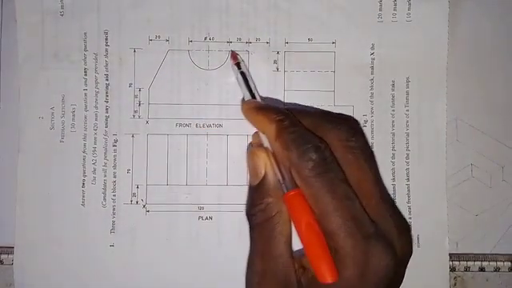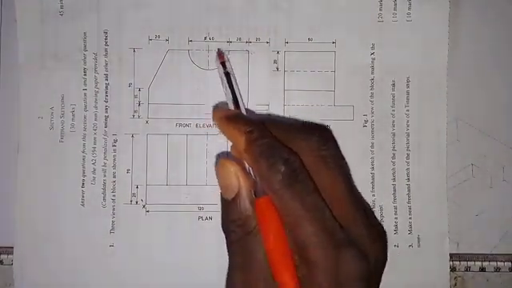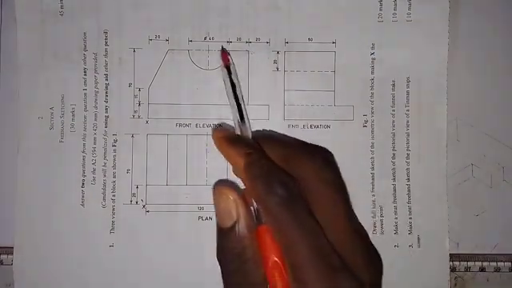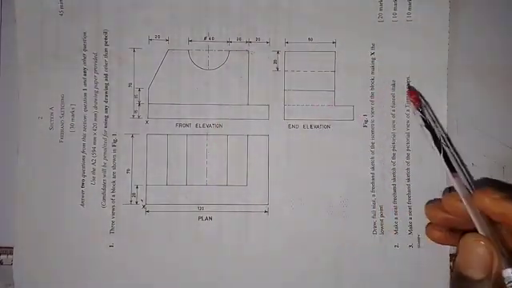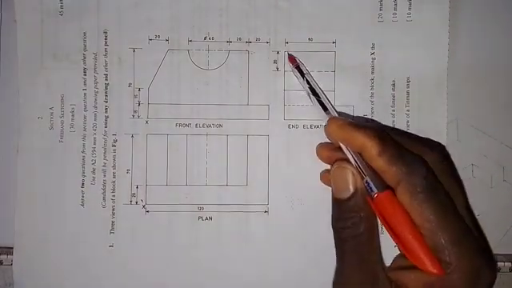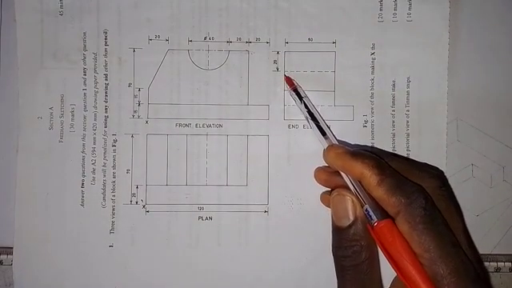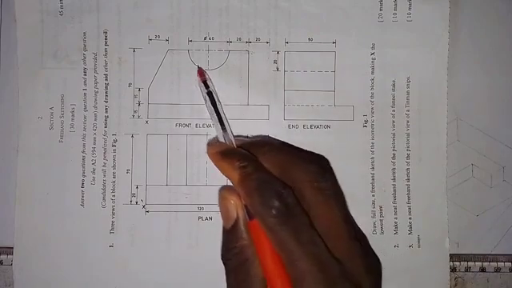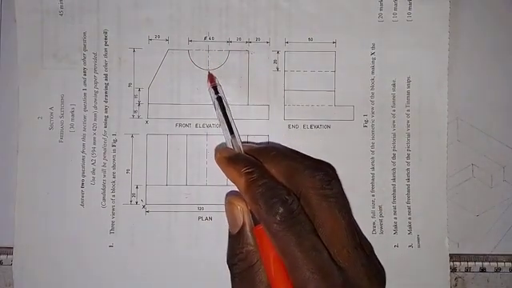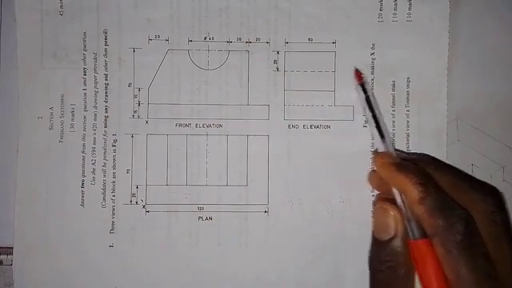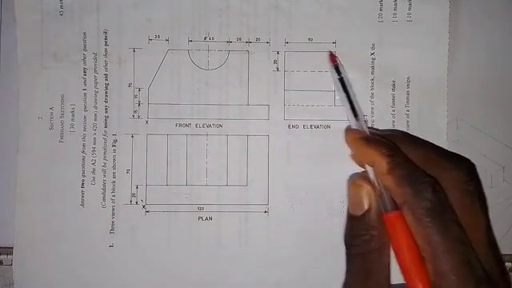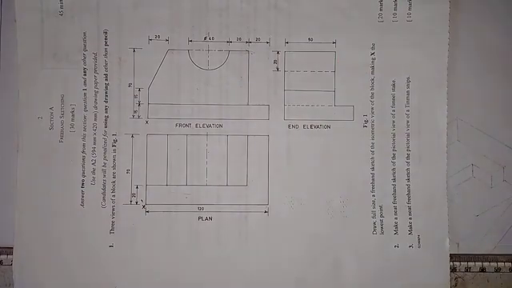For this semicircle that we have here on the front elevation, the diameter is 40 millimeters, and the distance from here to here is 20 millimeters. On the end elevation, the distance from this point to this point is 20 millimeters. That is what we have shown hidden here on the end elevation. It is 20, and the thickness of this is 50 millimeters.